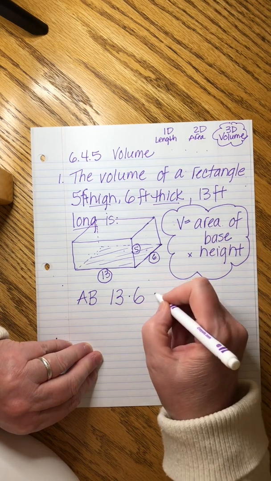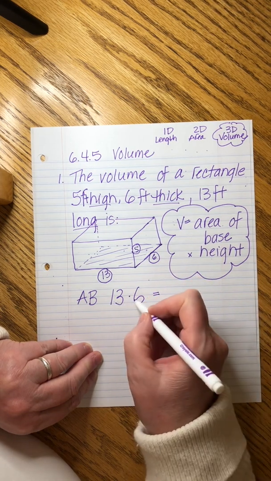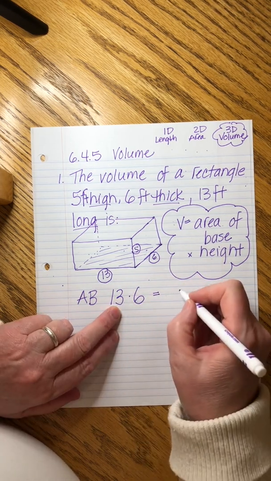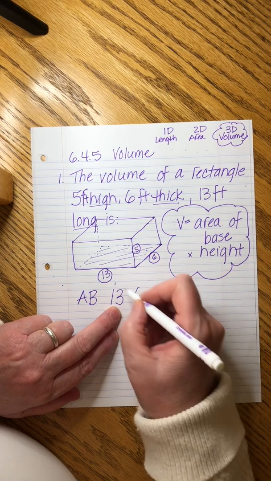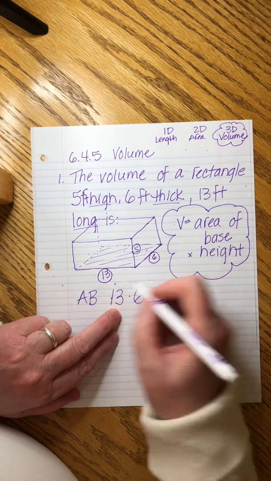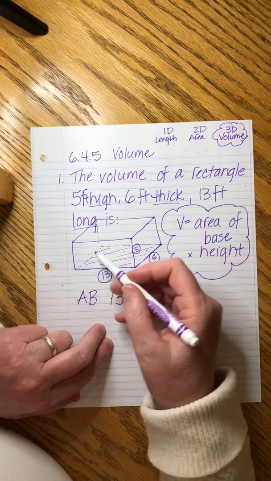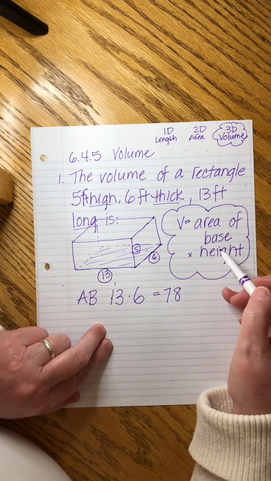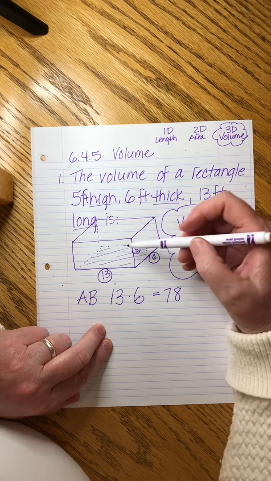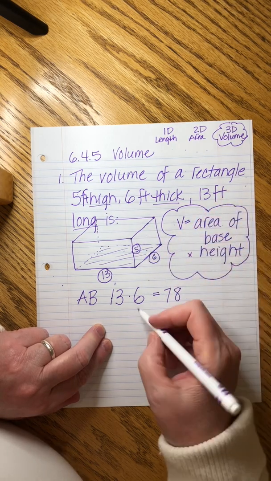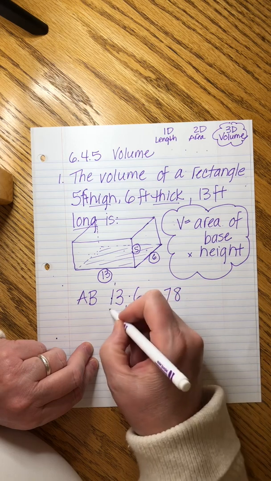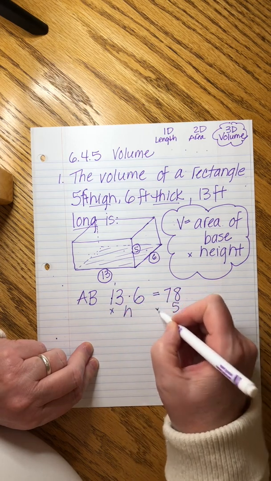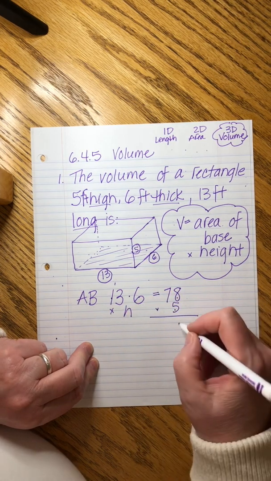Okay. And that is, let's see, 6 times 3 is 18. So I'll write down the 8 and I'll carry the 1. 6 times 1 is 6, plus 1 more is 7. So the area of the base is 78. But now we have to multiply it by the height. And the height is 5. Five times 8 is 40.